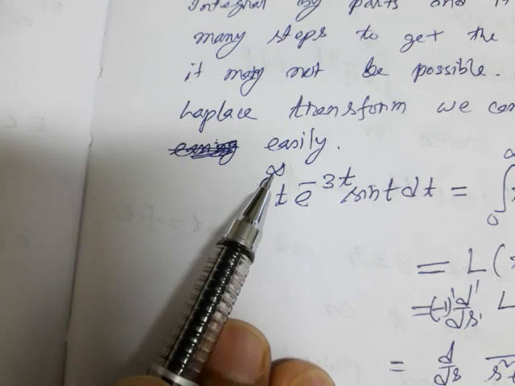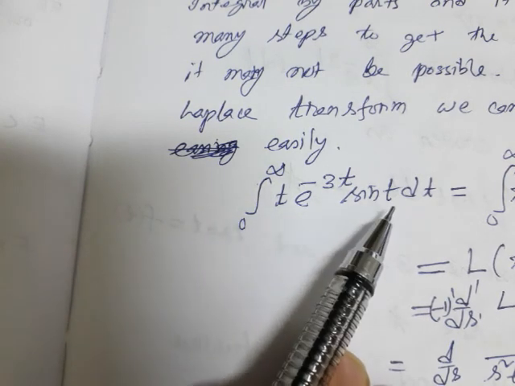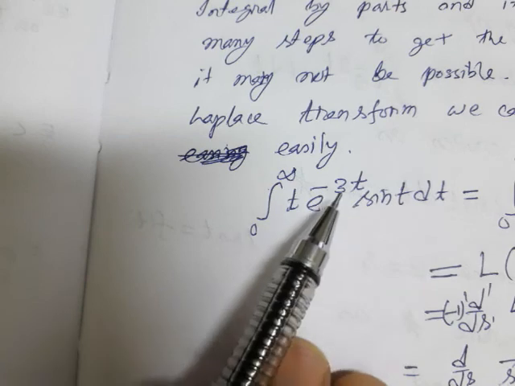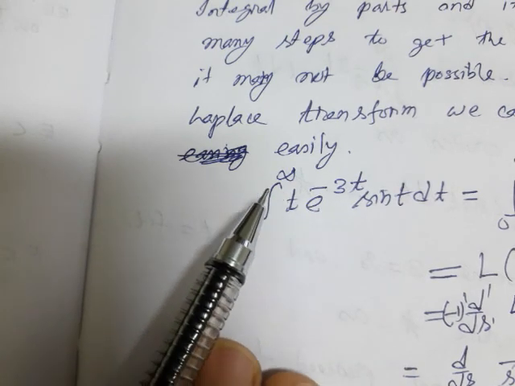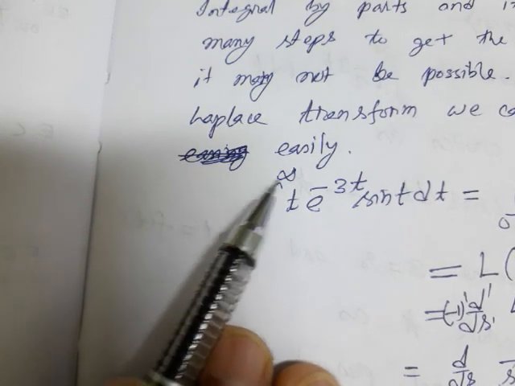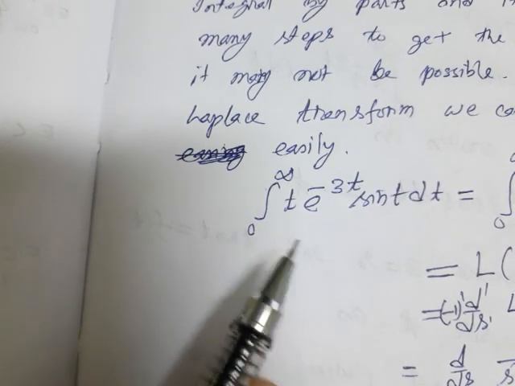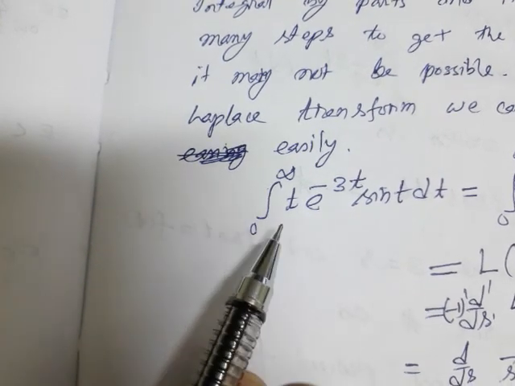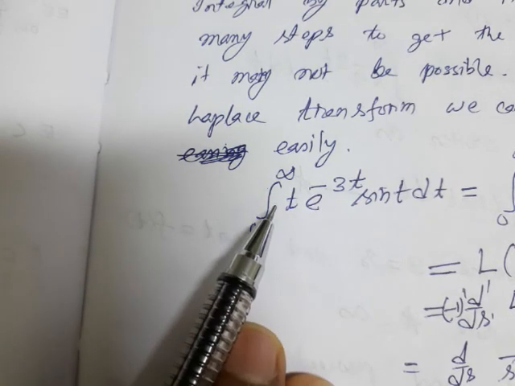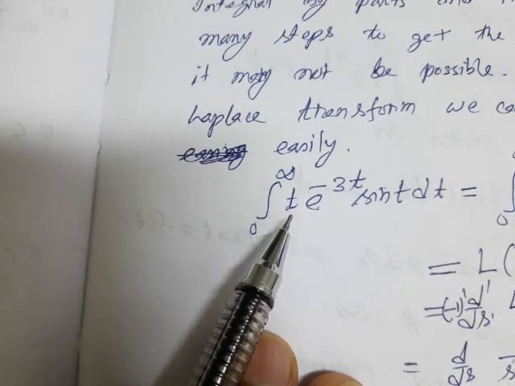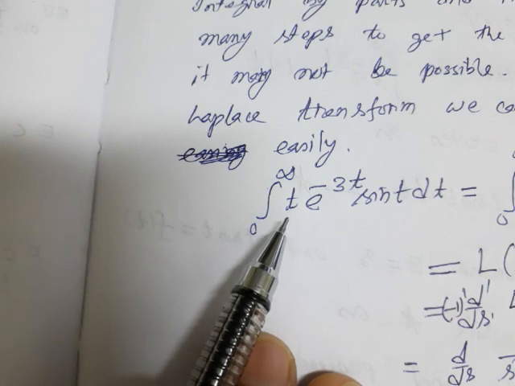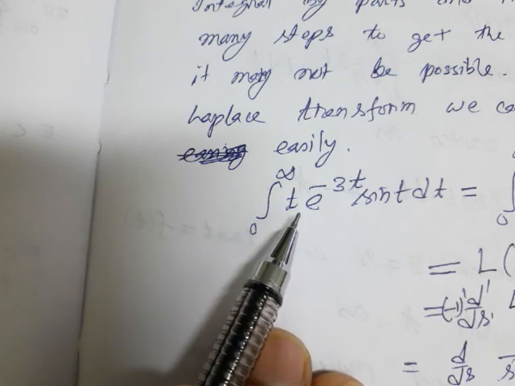The integral from 0 to infinity of t e to the power minus 3t sine t dt. Suppose you don't know the Laplace transformation and you are asked to integrate this. Try it yourself and see how much time and calculation it takes.